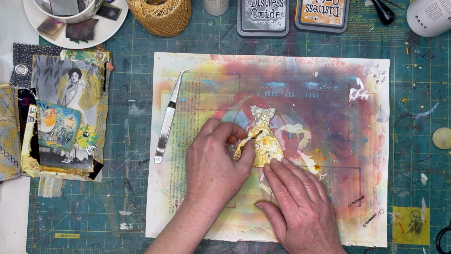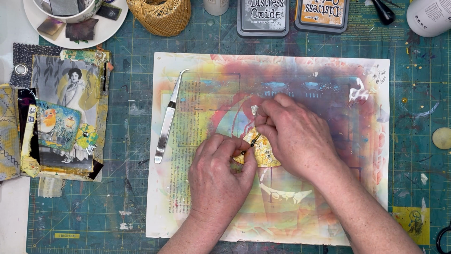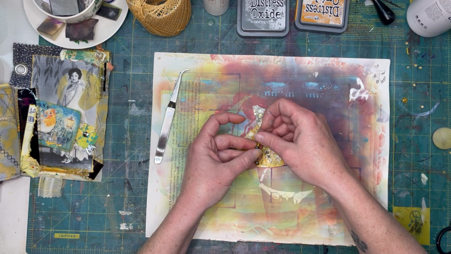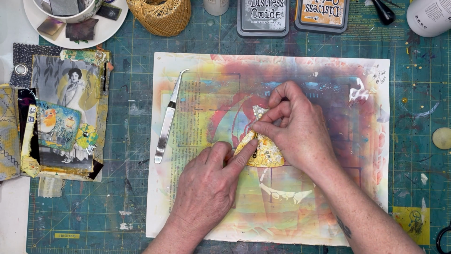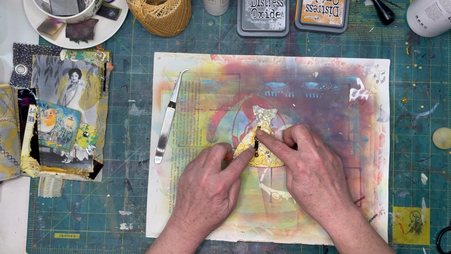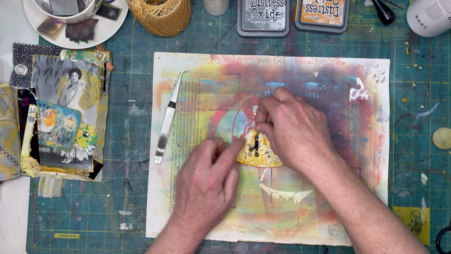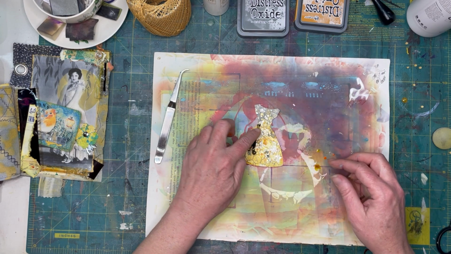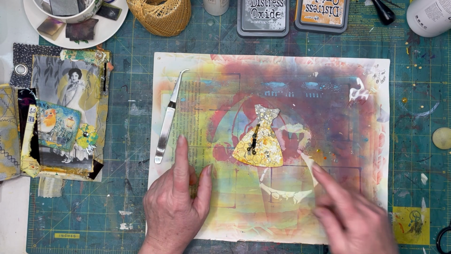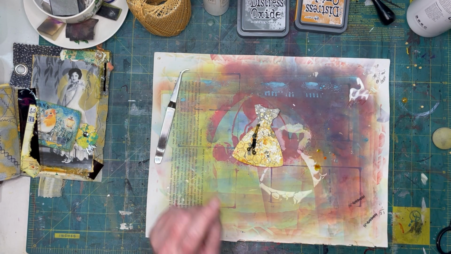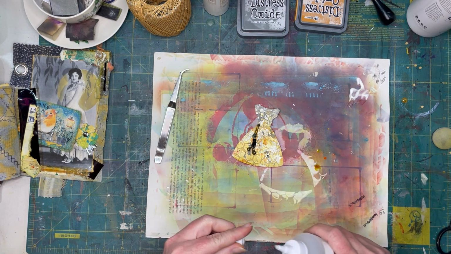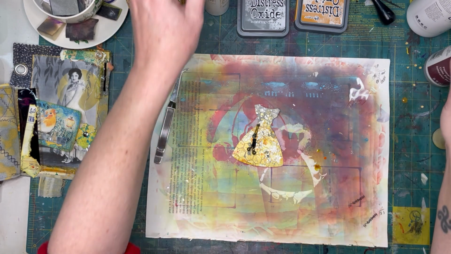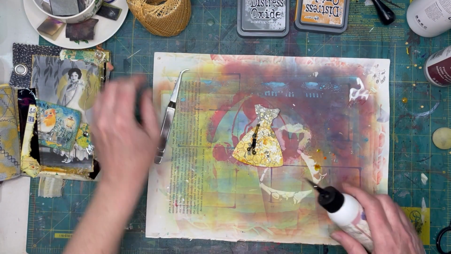So I'm going to put this on here. And so I know this was that weird spot that I was working on before, and then it got, I don't know. So I'm going to put a little bit of glue, and then I'm going to do something else here. So I'm going to put a little bit of, do I want this? No. Let's just see if this will hold.